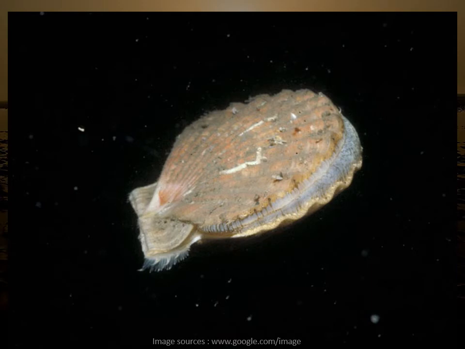Now how does it swim? As we know, in the dorsal part near the beak, the two valves are attached with the dentition pattern and with the ligament. During swimming, the bivalve opens its two valves and takes in water along its ventral margin.